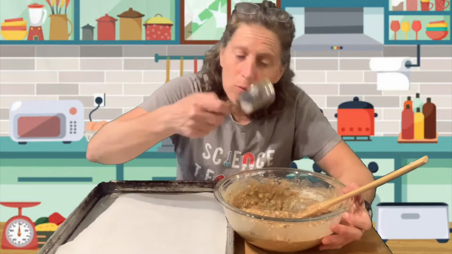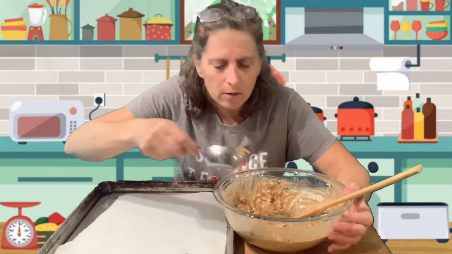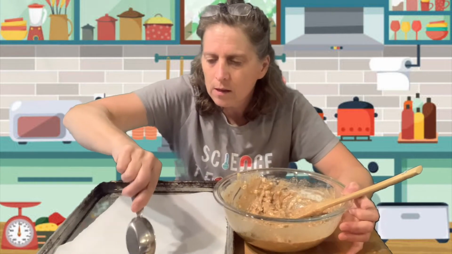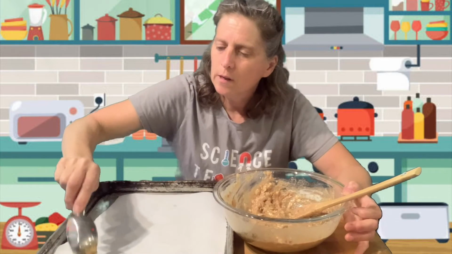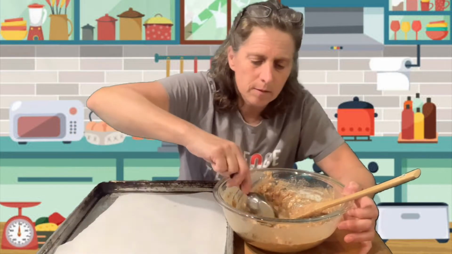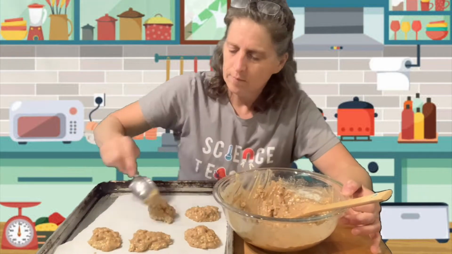Now I'm gonna take my 1/4 scooper and I'm gonna plop my little anthills onto my tray. Plop. You can see it is a very soft cookie. I filled my tray here with 12 cookies and I still have a lot of batter left, so I could see easily getting 24 cookies out of this. But they're not done yet. They don't have any ants on them.